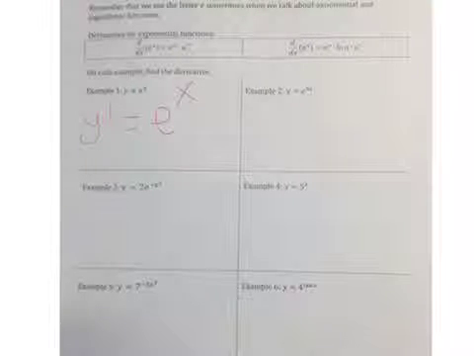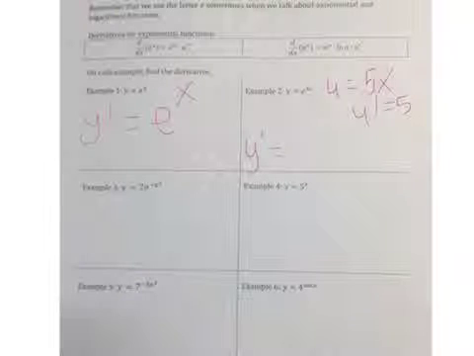On example 2, y equals e to the 5x. Now what I have in my exponent is not just x, so u is 5x, which means u prime, which is our derivative, is going to be 5. And so whenever I fill this in, I'm going to get y prime equals e to the 5x times my derivative, which was 5. And so what we'll do is we will rewrite that and put the 5 in front, so that my answer to this is going to be 5e to the 5x.